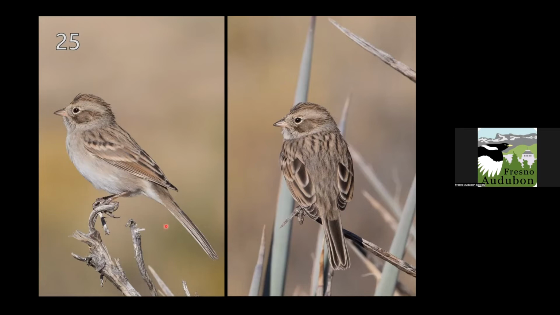But there are some really nice characteristics here. Again, this is the classic Spizella long sort of profile, real long tail, long primaries. And then we've got the head markings that we see with all of our sparrows. And one of the things that's really notable for Brewer's sparrows as compared to chipping is the lack of any color in the lores and this nice complete eye ring. That complete eye ring can really stand out. It can really pop at a distance sometimes.